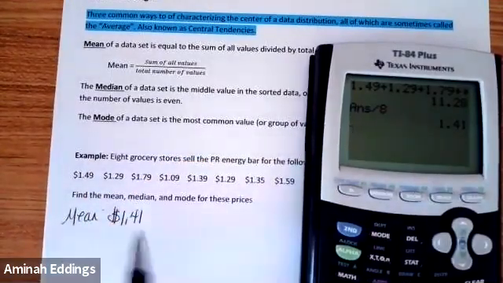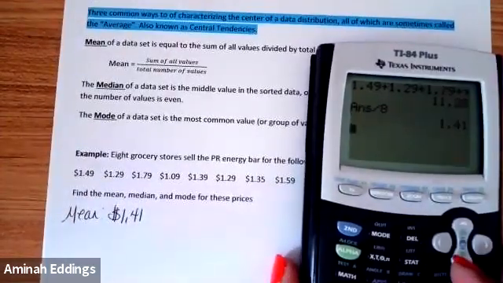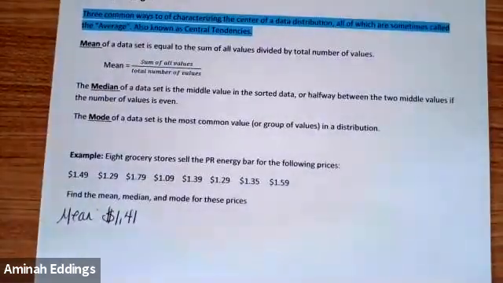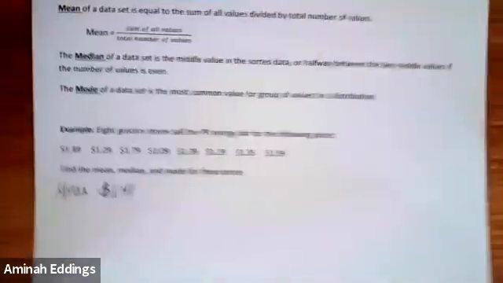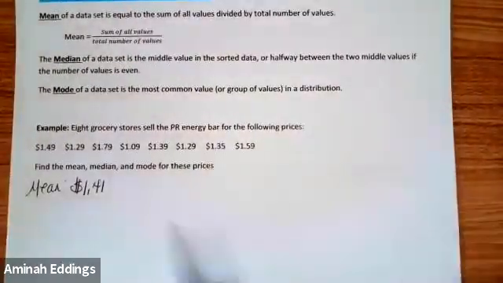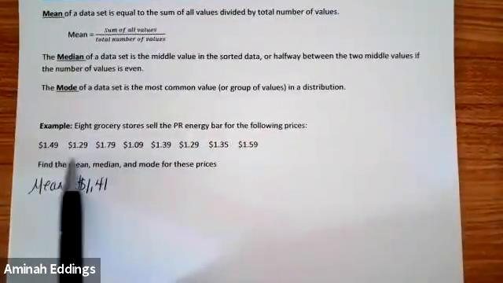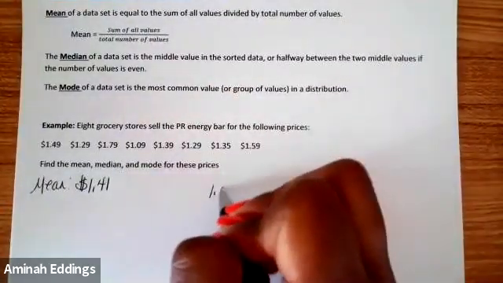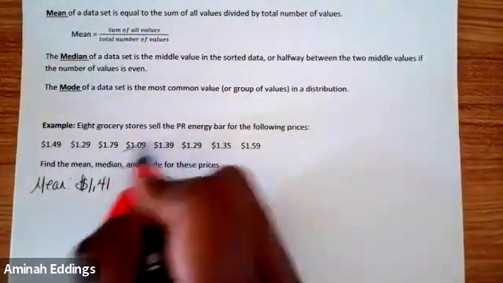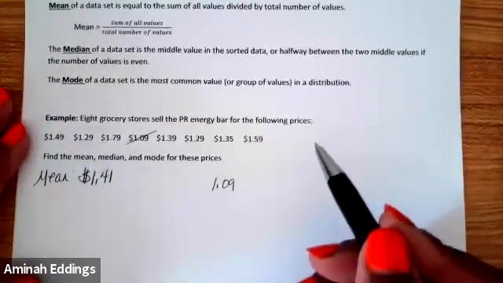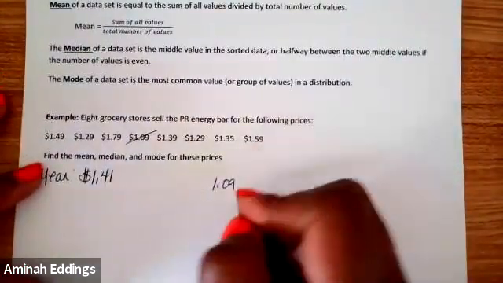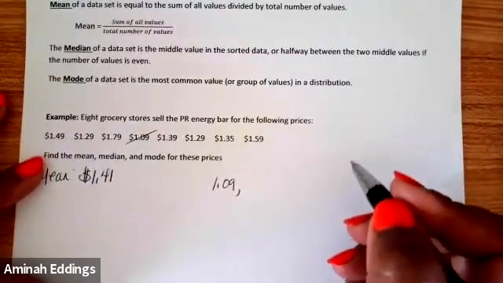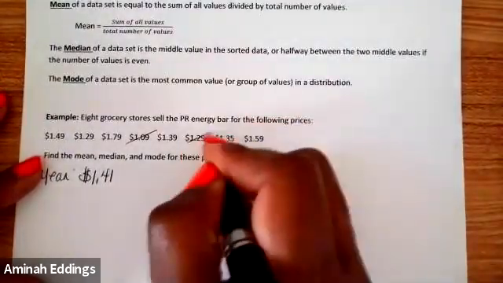The median. Remember, our median is our middle number. So the first thing that we have to do is take our numbers and put them in order. If we look at our data, we look for our smallest number. I see 1.09. And I'm going to cross them out as I use it to make sure that I have everything taken care of. So 1.09 and then 1.29. I have 2 of those.